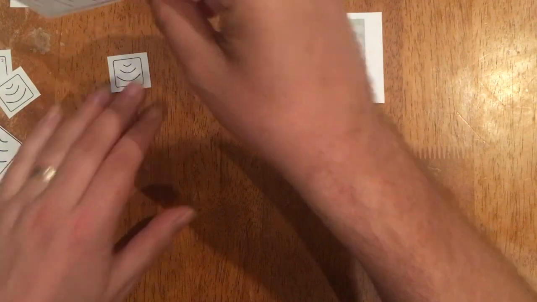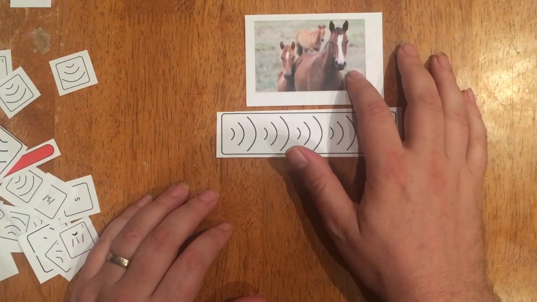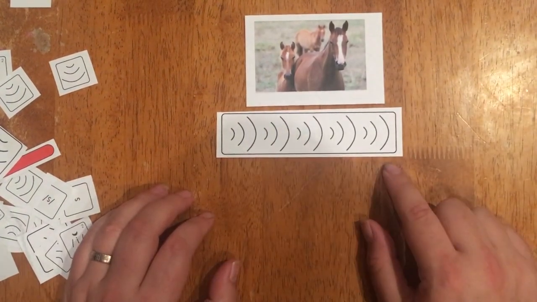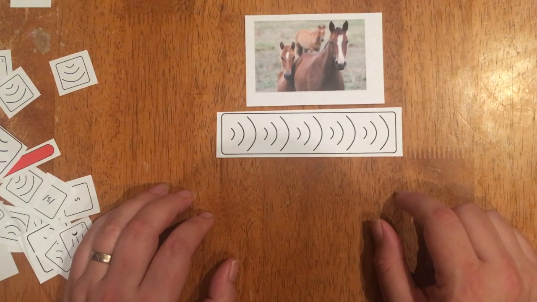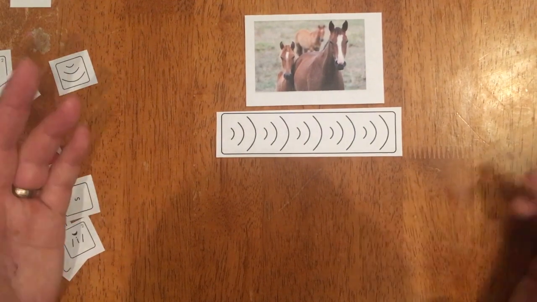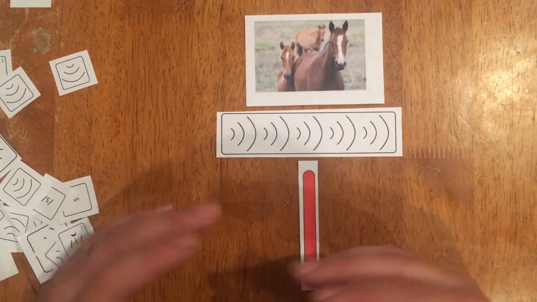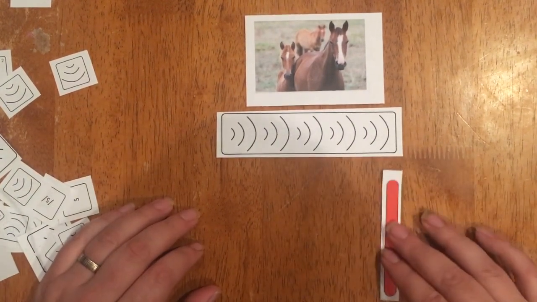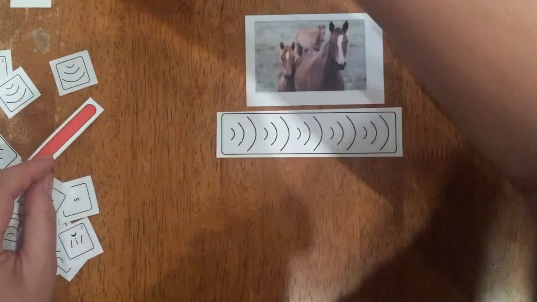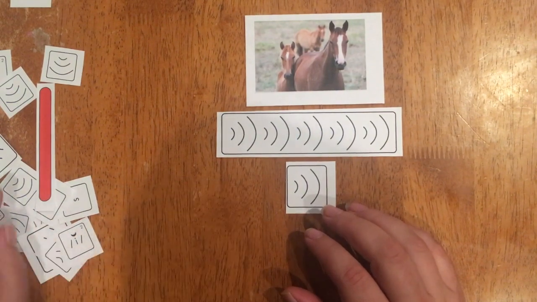I'll pull up my full sound wave and I say, okay, so what's this a picture of? Oh, it's a picture of horse, or maybe horses. How many syllables in horses? Horses. Horse. What should we do? Should we do single syllable? Horse. Maybe we should just do a single syllable for the start off. We're just going to spell and work out horse. So that's just one syllable, so I don't need the popsicle stick. I can pull it out here. It's one syllable. Horse.